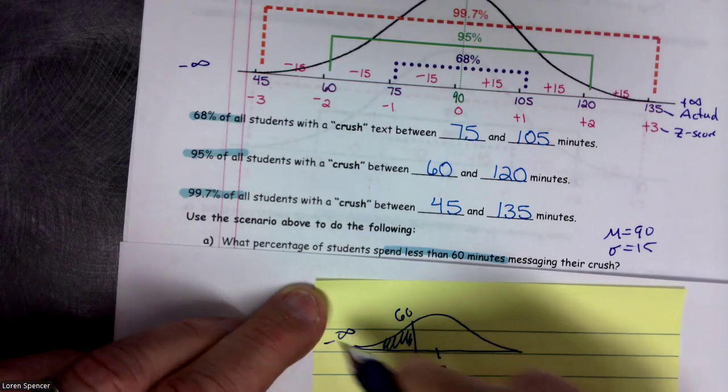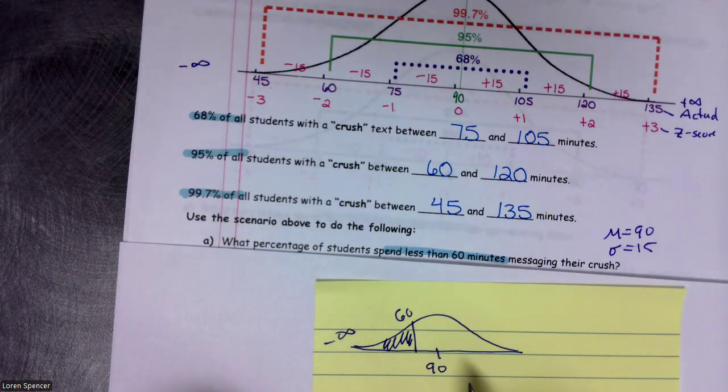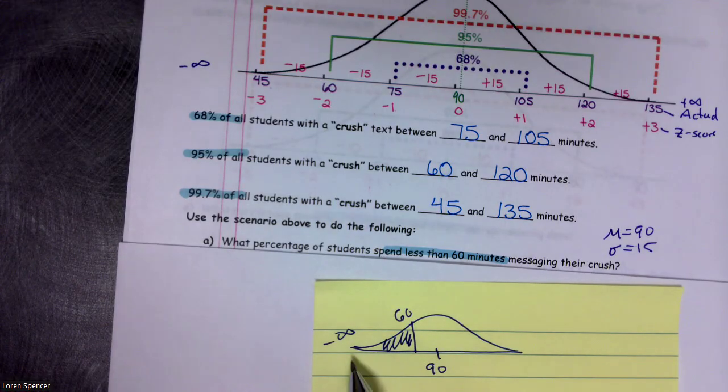And I'm guessing if they're spending less than 60 minutes, they're texting someone else besides their crush. Just saying, just saying. Okay.